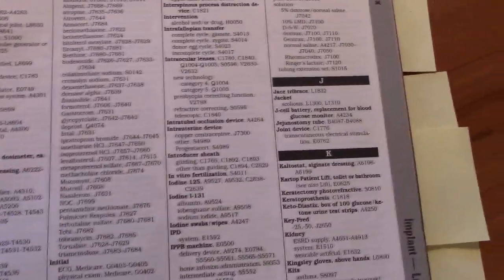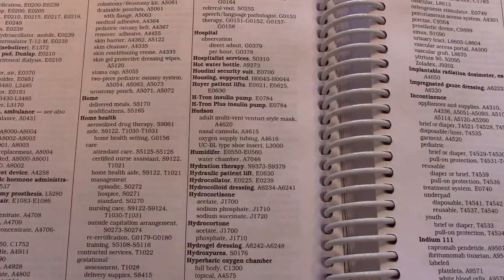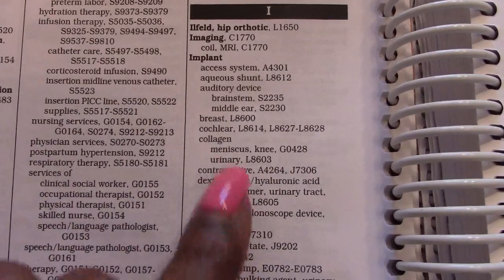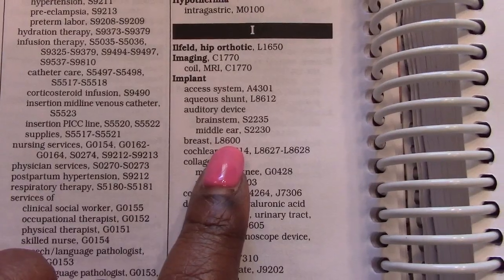Now, for example, I was asked to find a code because at that time our facility was not doing a lot of breast implants. So I was asked if I would find a HCPCS code for the actual implant that was being put in the breast, because we didn't have one on file. The only thing I did was come to this HCPCS book, go to implant, come down to breast, and it's L8600.